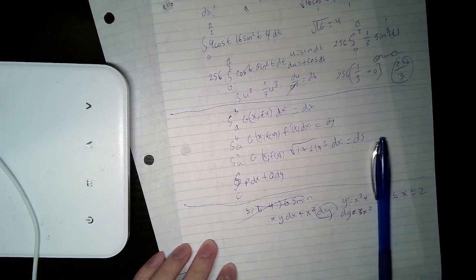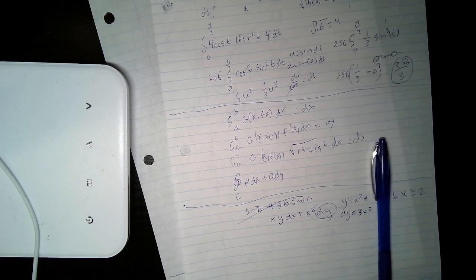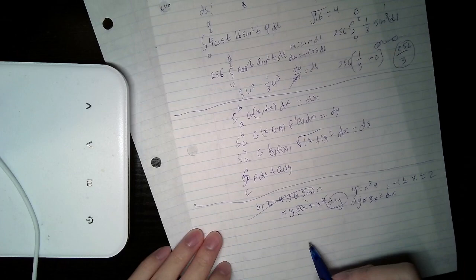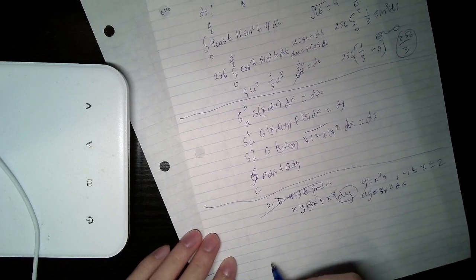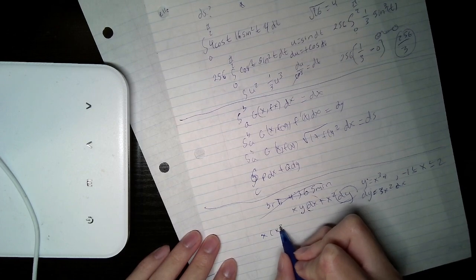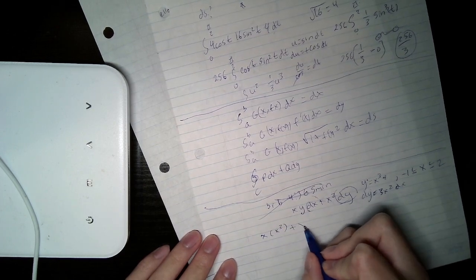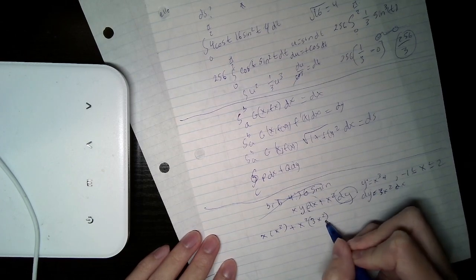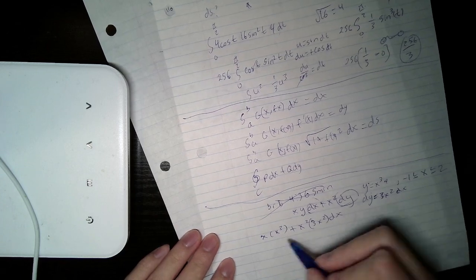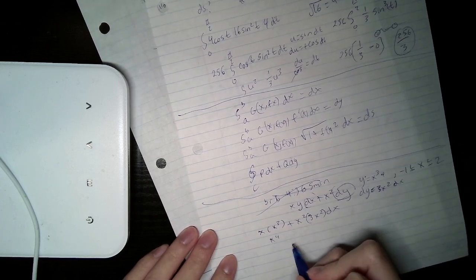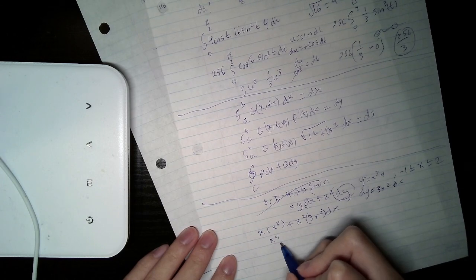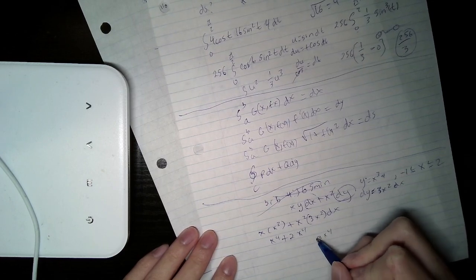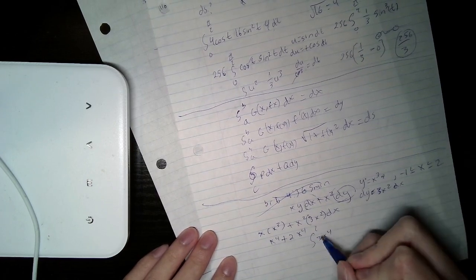Oh, plus dx. But basically, this dx, you just leave it alone, and then you replace the y. So this is x times x cubed from y, plus x squared multiplied by 3x squared dx. So now if you multiply it, it's x to the fourth, plus 3x to the fourth, which adds up to 4x to the fourth, from -1 to 2.